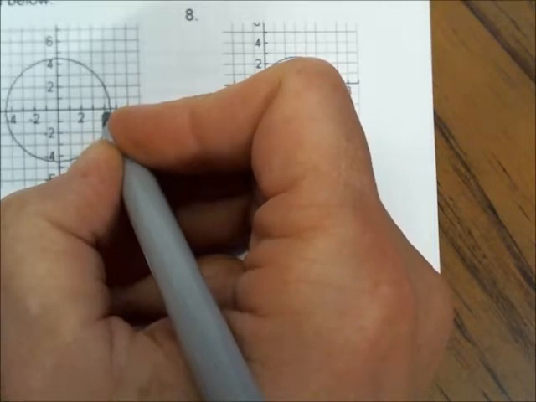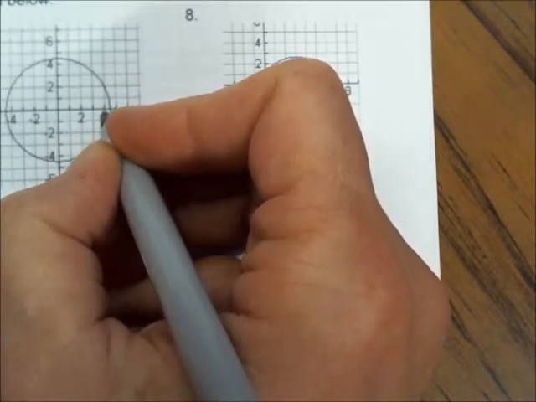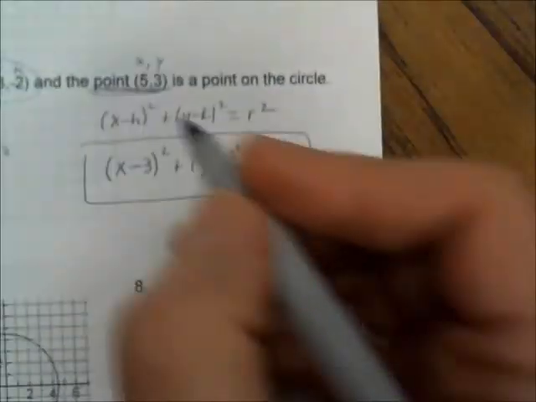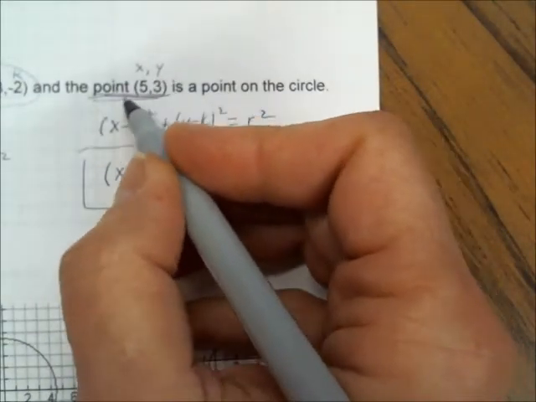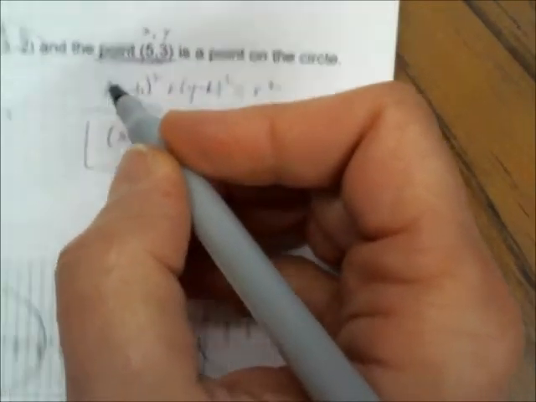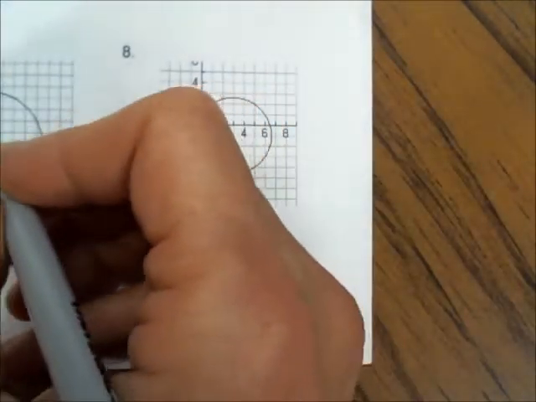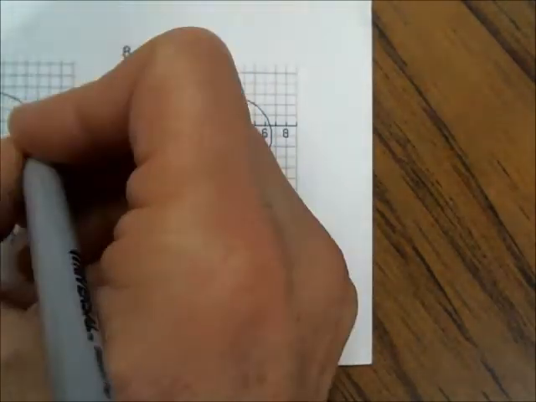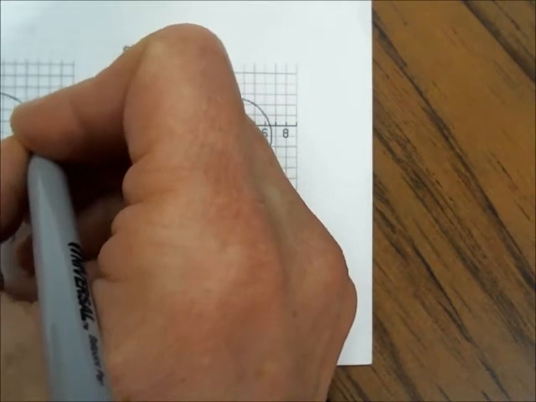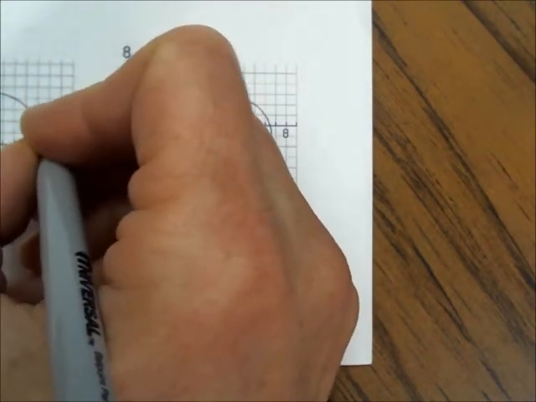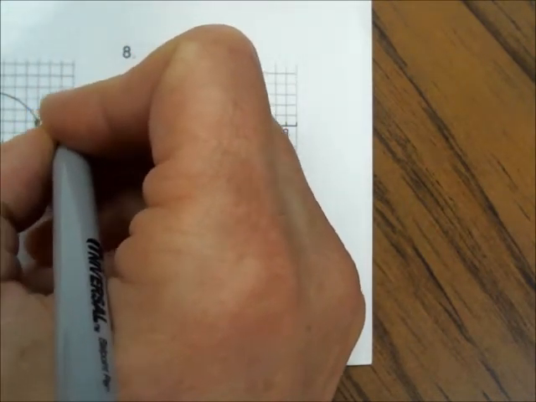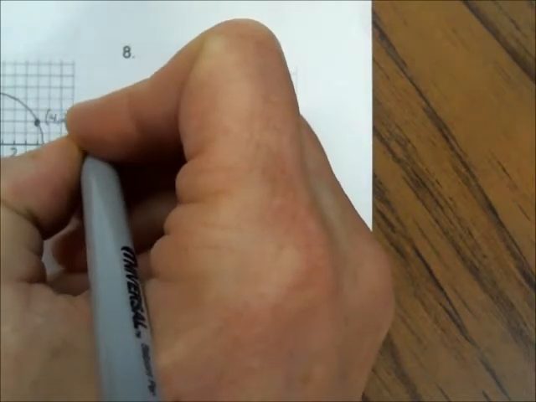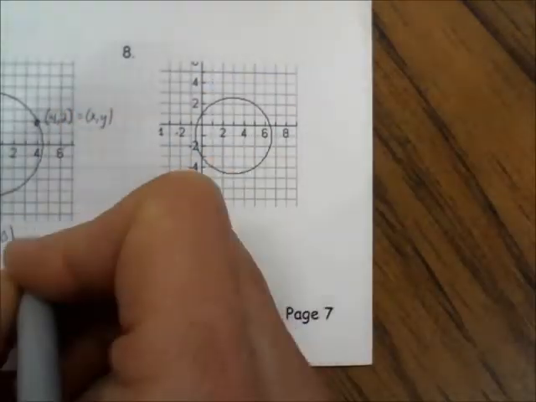So what you have to do is find a point on the circle like what was given to us up in this example. In this example, 5, 3 was on the circle. Well, what point here is on the circle? Well, there's lots of them, but I think I'll pick this one right here, which is over 4 and up 2. So 4, 2 is equal to the x and y value on the circle.